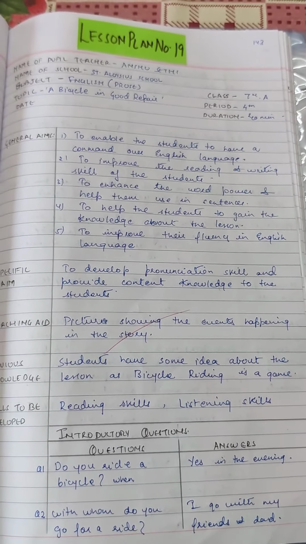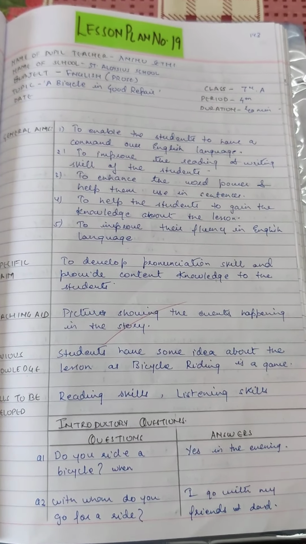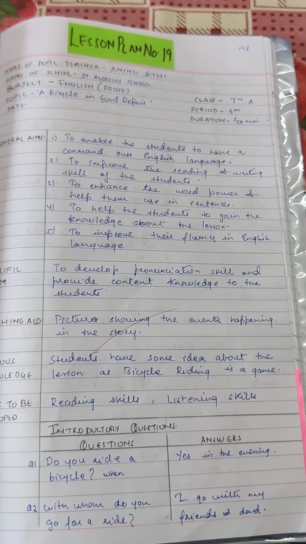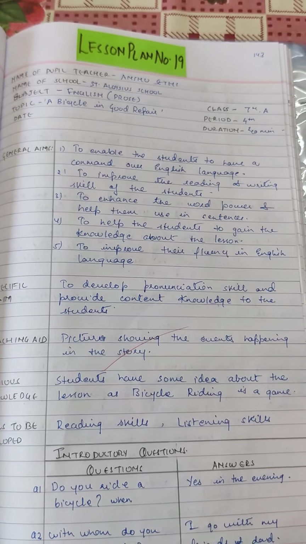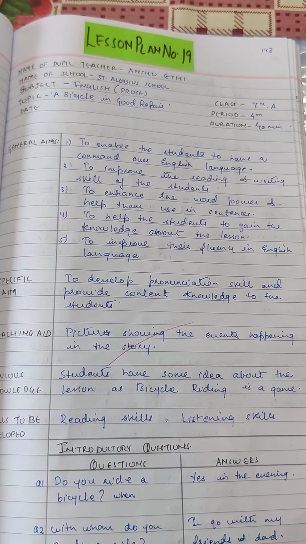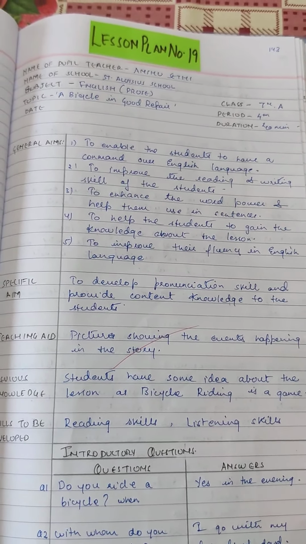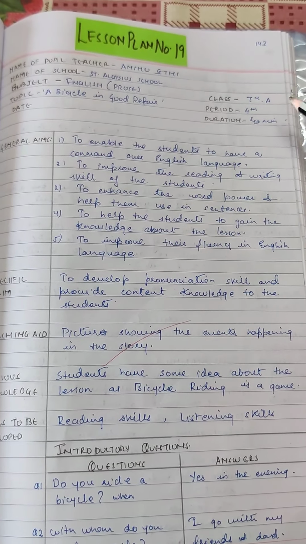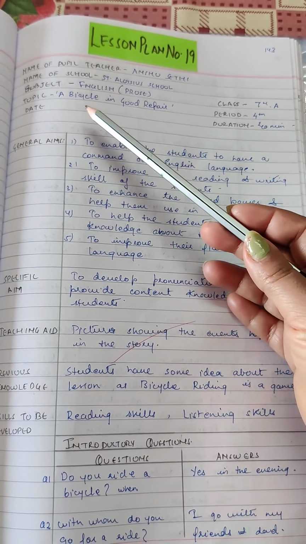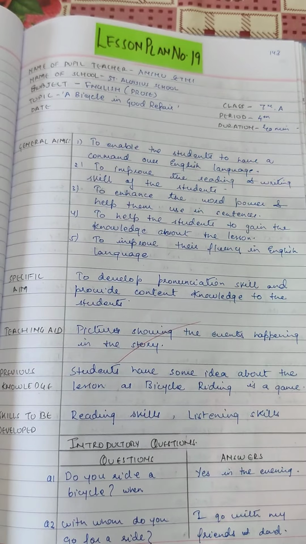Today I am sharing the 19th lesson plan for B.Ed third semester. This is for English literature. This is a lesson plan for prose. I have taken this topic from class 7th. The heading of the chapter is A Bicycle in Good Repair.